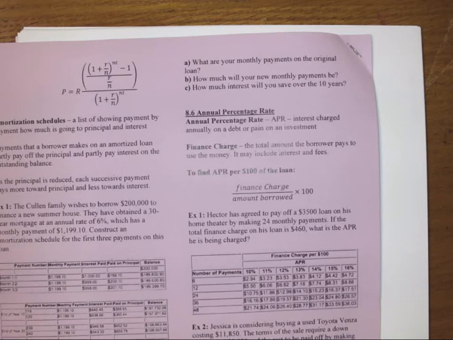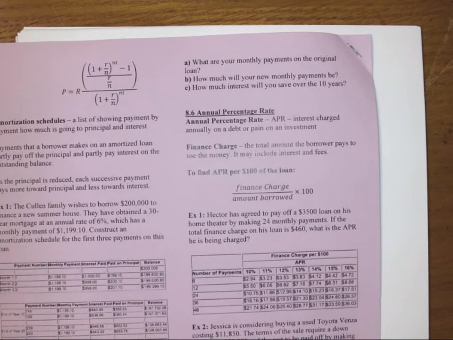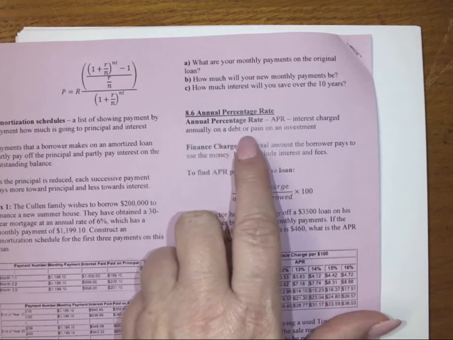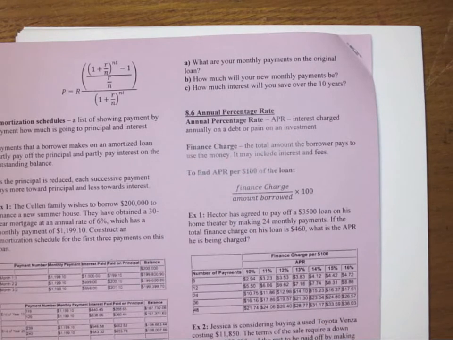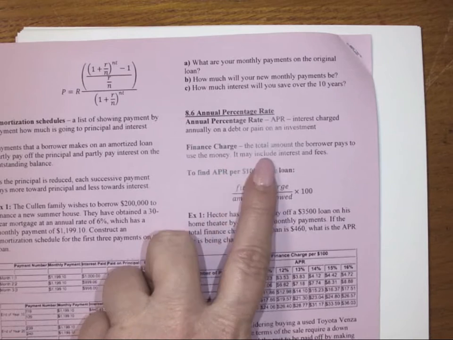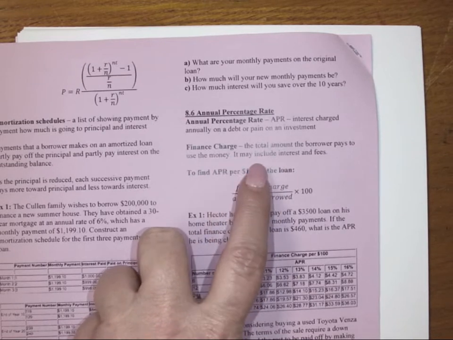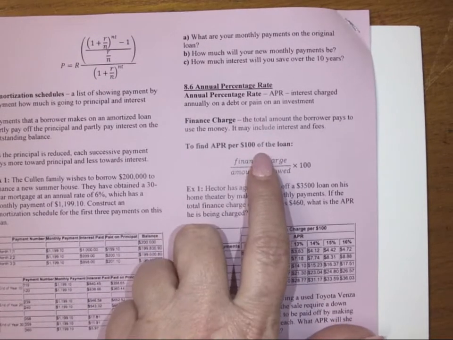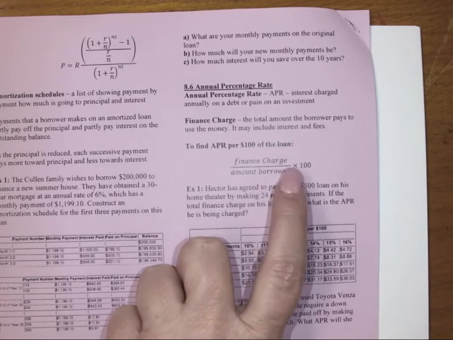Right, so in 8.6, we are looking at finding the annual percentage rate. The APR, as it's also known, is the interest charged annually on a debt or paid on an investment. The finance charge is the total amount the borrower pays to use the money. It may include interest and fees. So to find the APR for $100 of the loan, it's the finance charge divided by the amount borrowed, times 100.